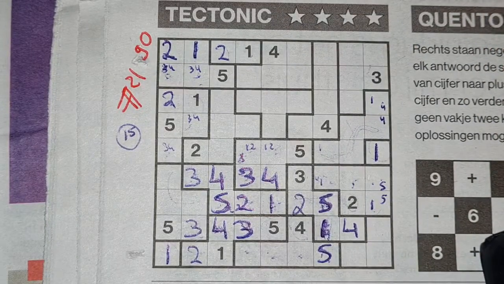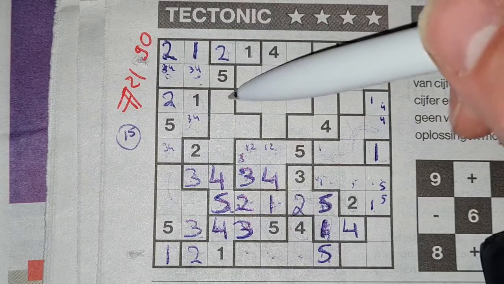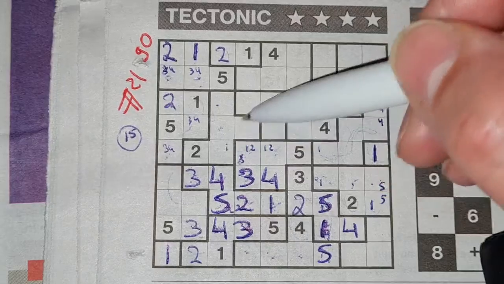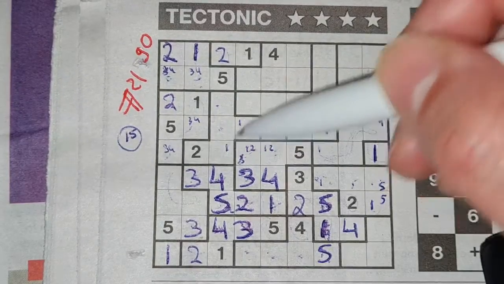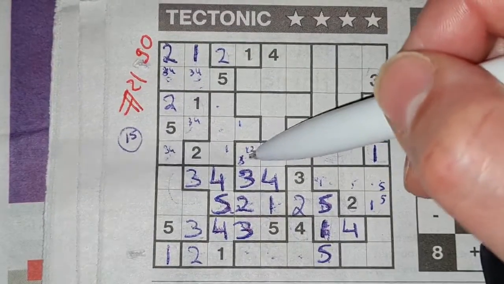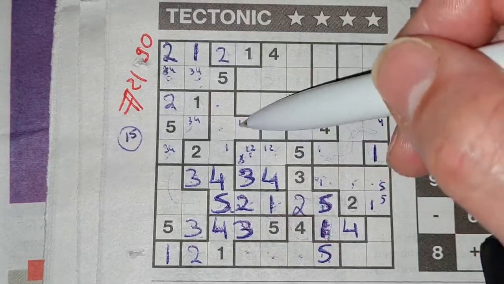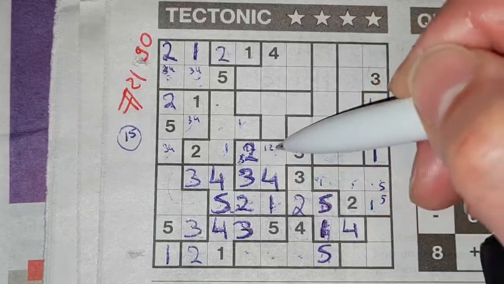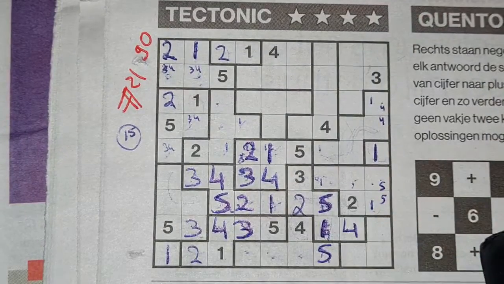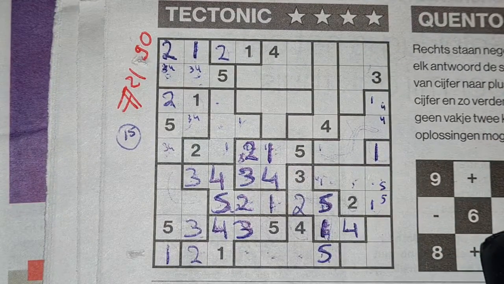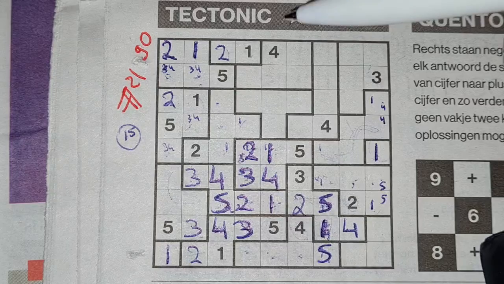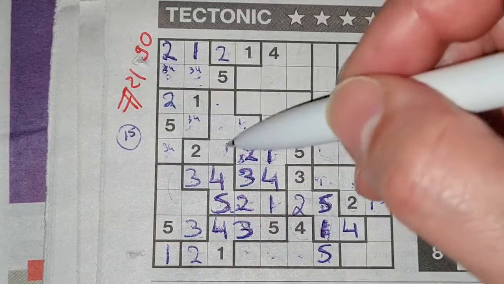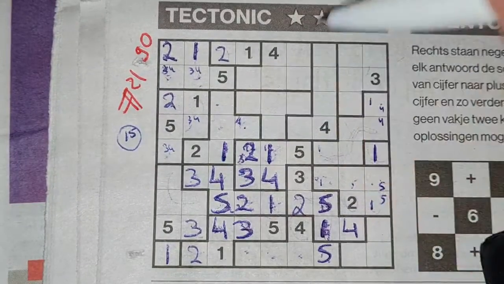Well. Let me see. These two boxes cannot be a 1. So the 1 could be here or could be there. That means that this box cannot be a 1 anymore. Otherwise, I cannot fill any 1 in one of those two boxes. So this should be a 2 and this should be a 1. Alright. Now we have a 1 here. So this cannot be a 1 anymore. This should be the 1. Alright.